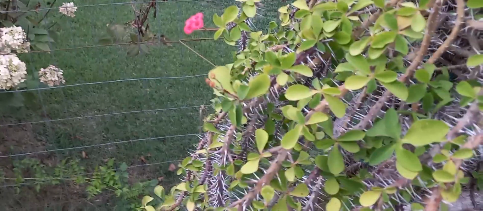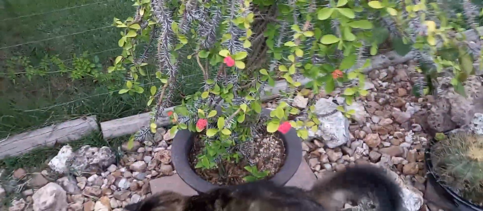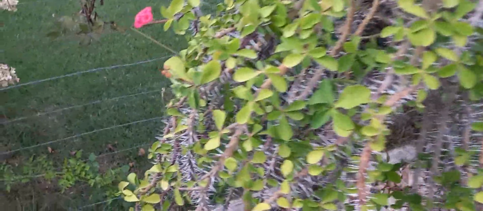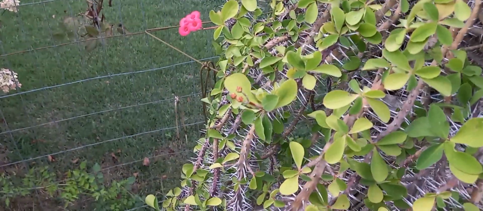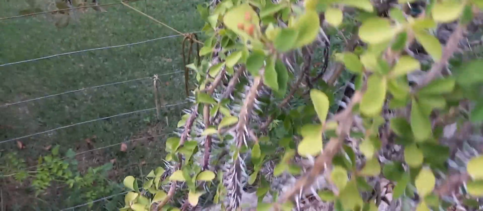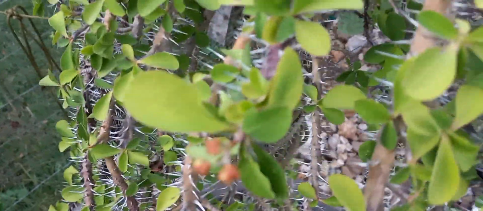the seed pods on this Euphorbia milii tree that I've made here. Hi, Felix. My cat Felix. And these little seed pods are three-parted. All Euphorbia seed pods look like this, and it's really hard to get a focus on these little guys.